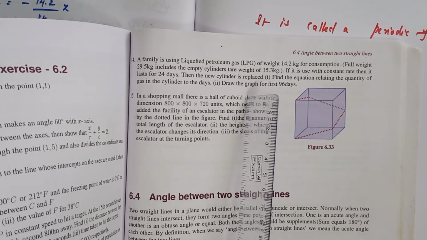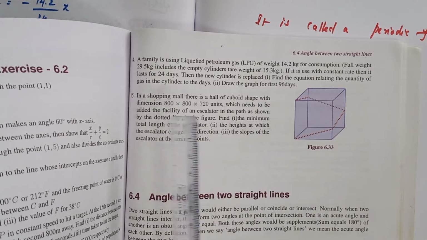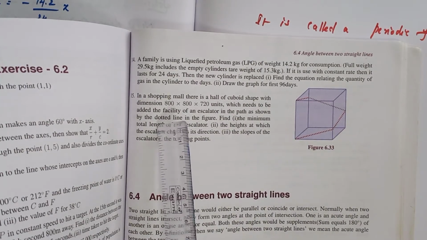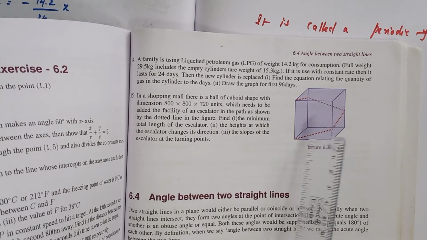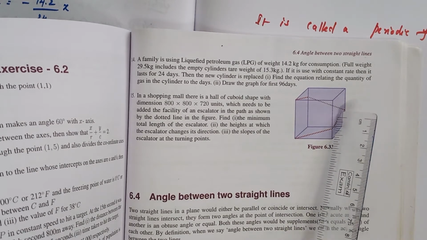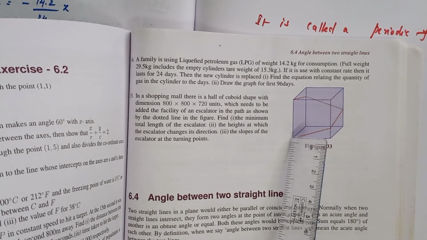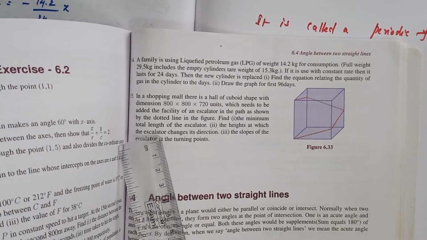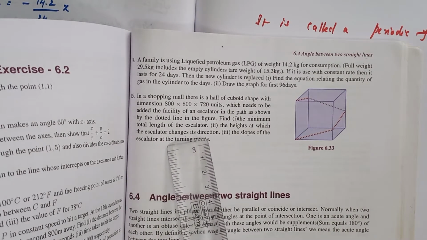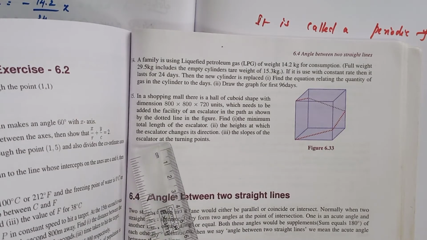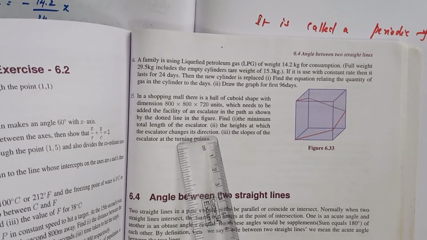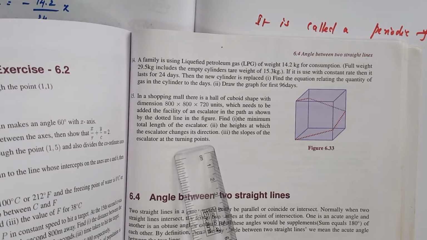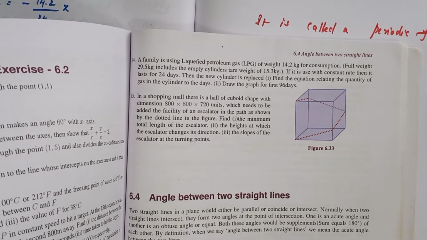But what is given here? Cuboid. Right. To this, the facility of an escalator needs to be added in the path as shown by the dotted line. In this direction, the escalator is to be constructed from the base to the top floor. Find the minimum total length of the escalator. Second, the heights at which the escalator changes its direction. Third, find the slopes of the escalator at the turning points. Three subdivisions are there.